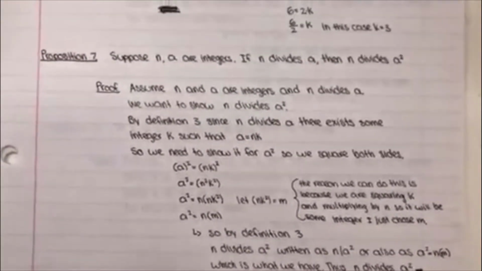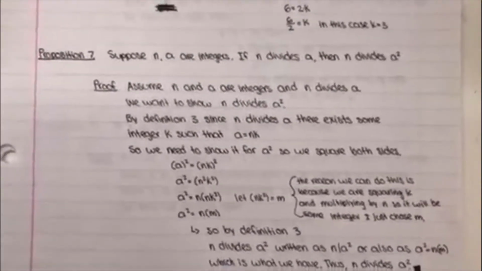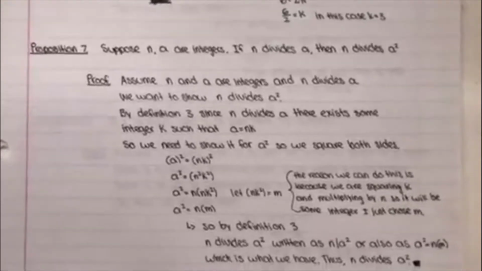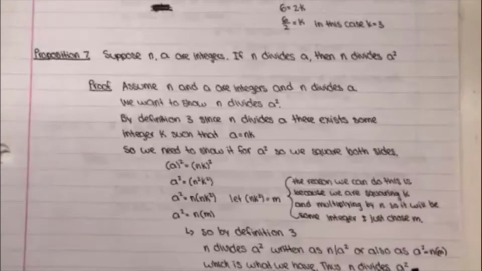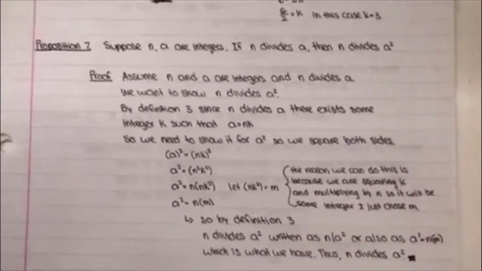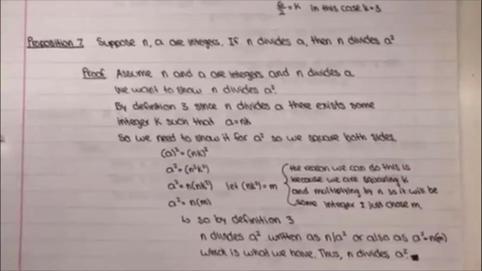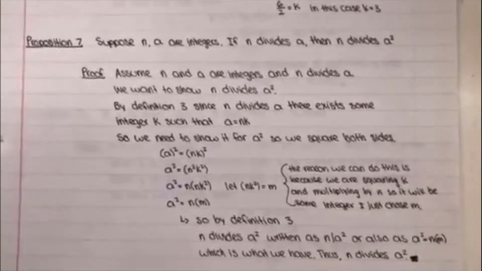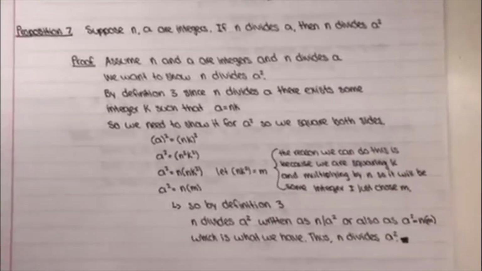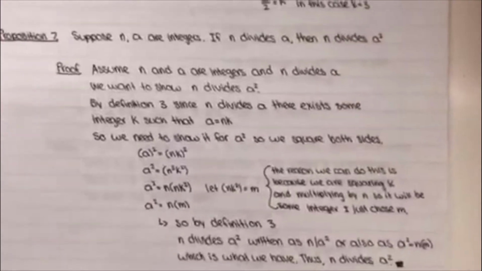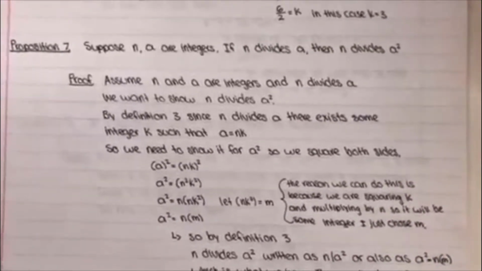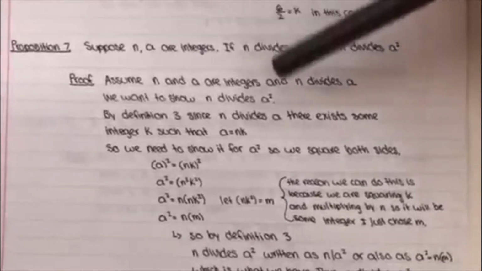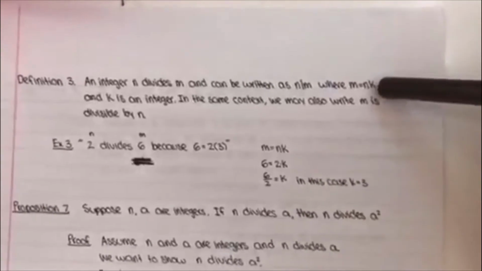Now we move on to proposition 7. Suppose n and a are integers. If n divides a, then n divides a squared. So here's our proof. Assume n and a are integers, and n divides a. We want to show n divides a squared. By definition 3, since n divides a, there exists some integer k such that a is equal to nk. So in order to get this, I just use definition 3 from up here.